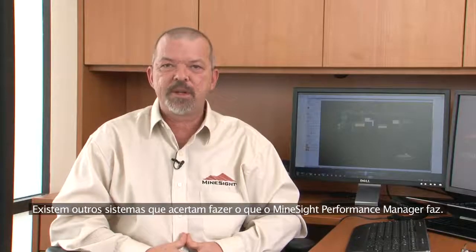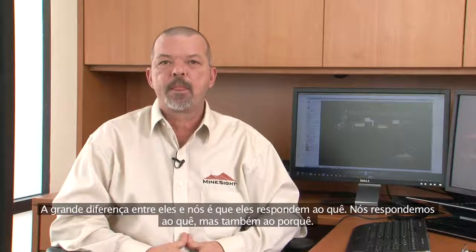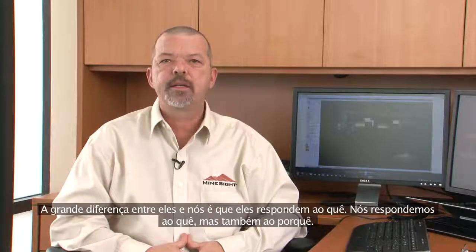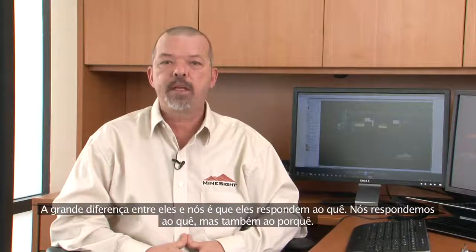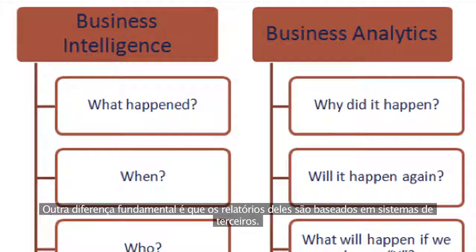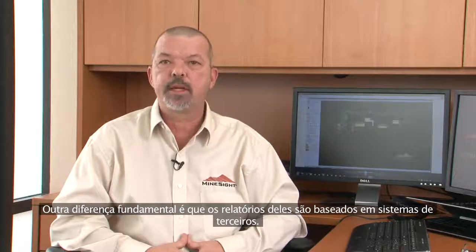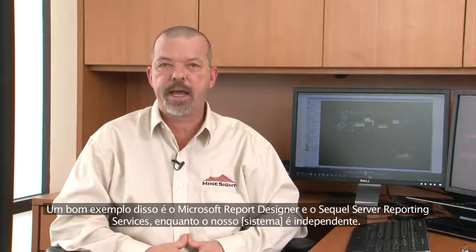There are other systems out there that claim to do what MineSight Performance Manager does. The big difference between them and us is that they give the what, and we give not only the what, but the why. Another key differentiator is that their reports are based on third-party systems. A good example would be Microsoft Report Designer and SQL Server Reporting Services, where ours is self-contained.